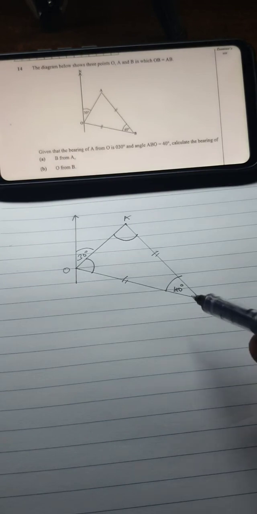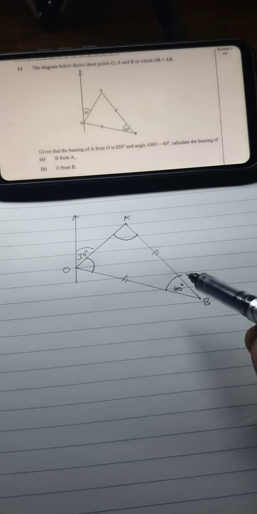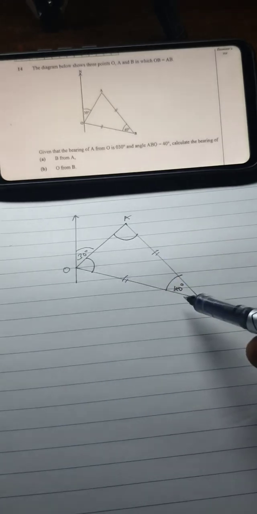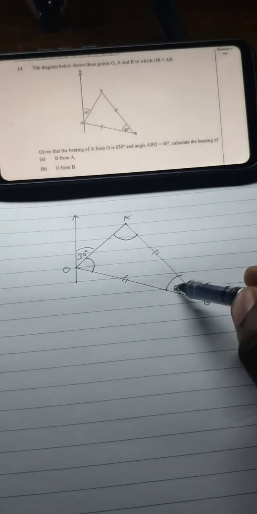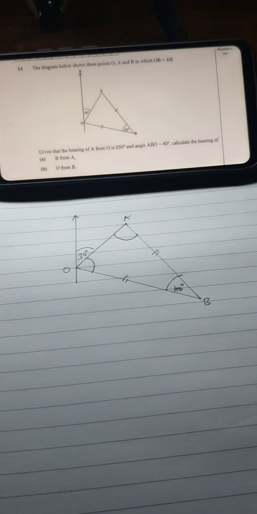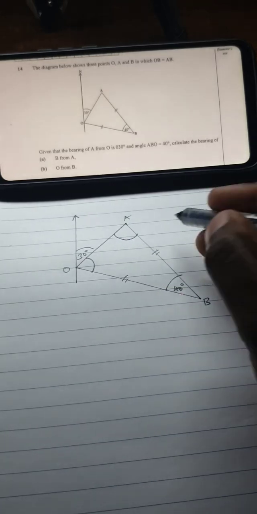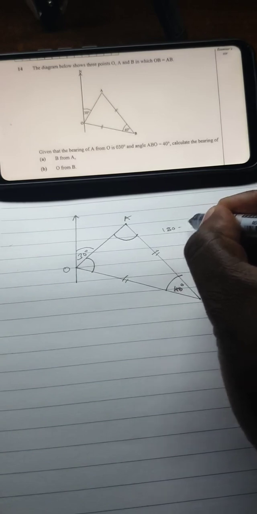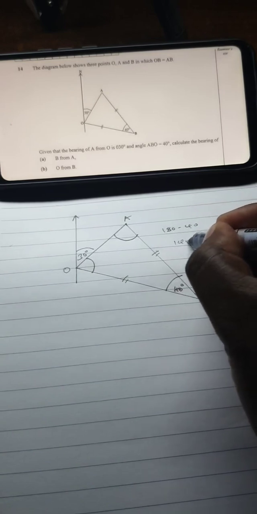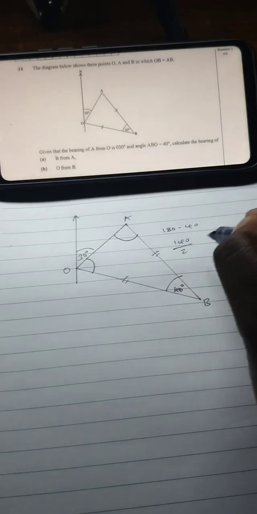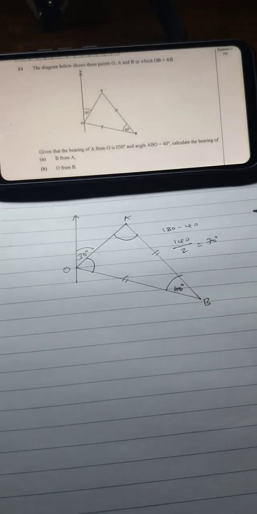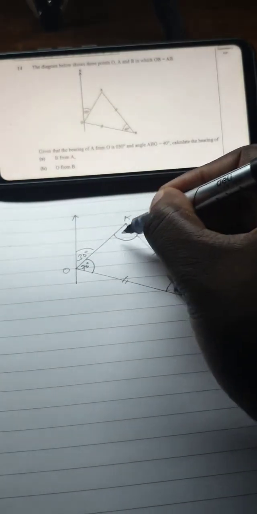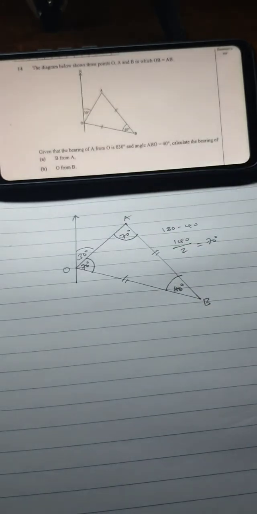So if we have 40 here, know that the interior angles of a triangle add up to 180. You can easily find this because you say from 180, take out 40. Remain with 140. Divide by 2 equal angles. You get 70 degrees. So this will be 70 degrees and that one will be 70 degrees. Are you guys getting that?